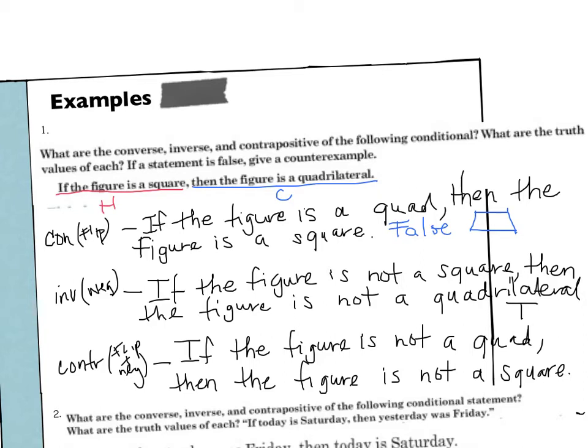All right, contrapositive. The contrapositive says flip and negate. So we're doing two things. We're flipping the hypothesis and the conclusion, and we're negating them both. So, if the figure is not a quadrilateral, then the figure is not a square. If you are not a quadrilateral, you're not four-sided, there's no way you can be a square. So that is also true.